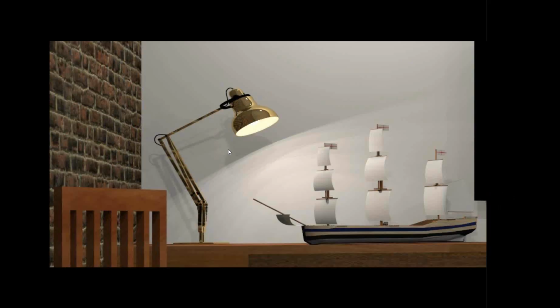Lowering the value of the sharpness makes the reflection more fuzzy. Watch what happens. So this is a sharpness value of 0.6, an intensity value of 0.98, so a very intense reflection, and a sharpness value of 0.6.